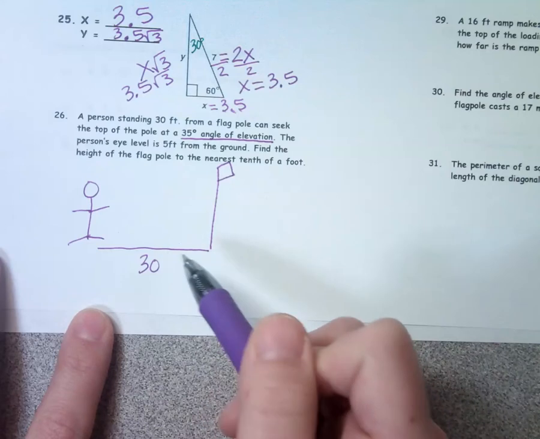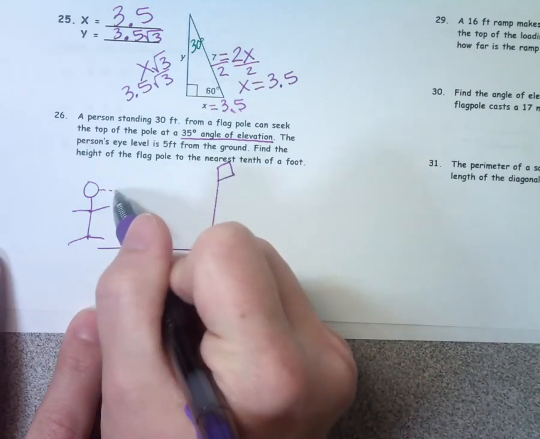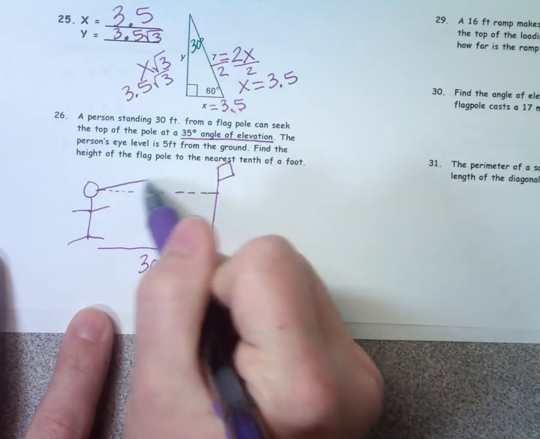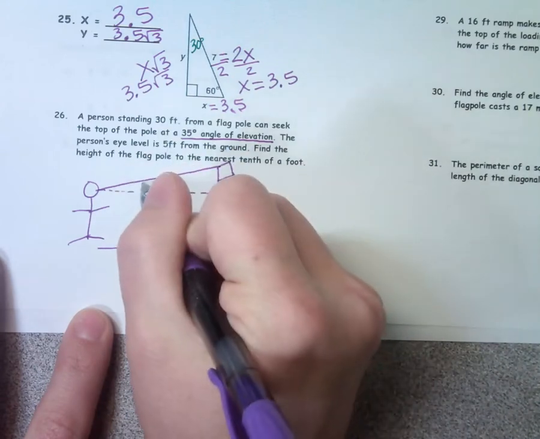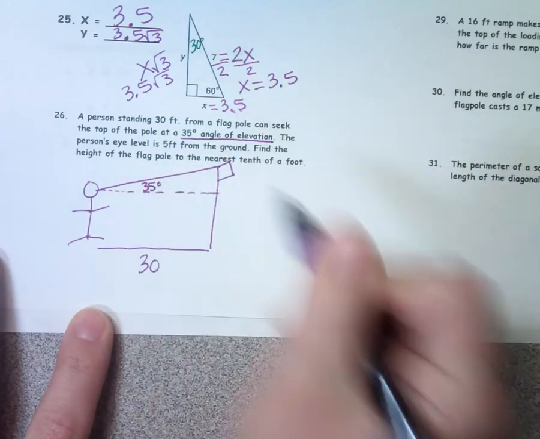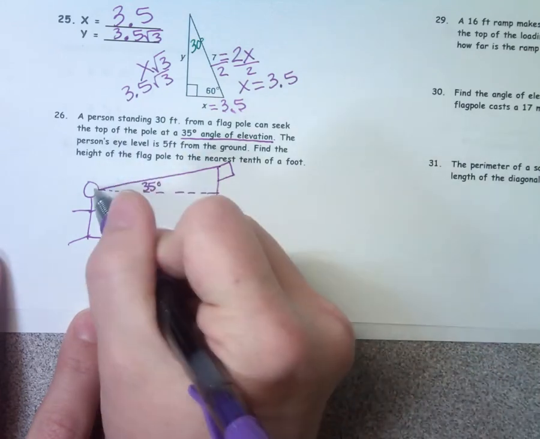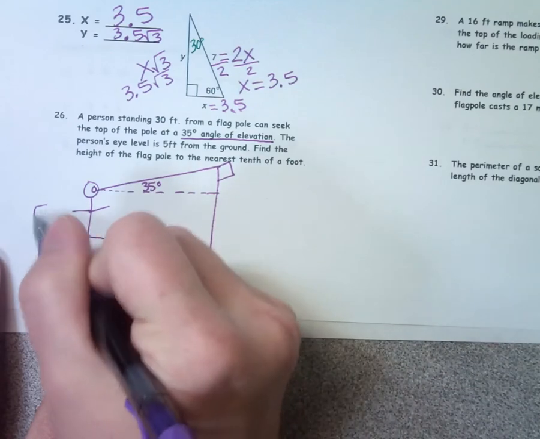And then it says that the person's eye level is 5 feet from the ground. So here's their eye level. I'm going to end up making a triangle here. They look up at the flagpole, and that angle is 35 degrees. That means this distance from their eyeball to the ground is 5 feet.